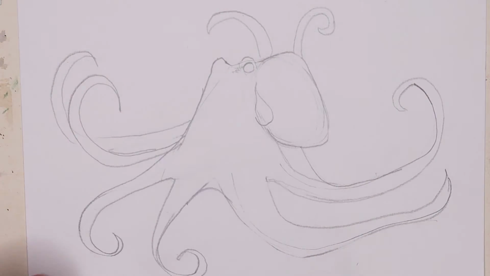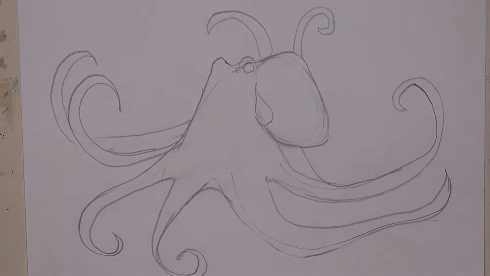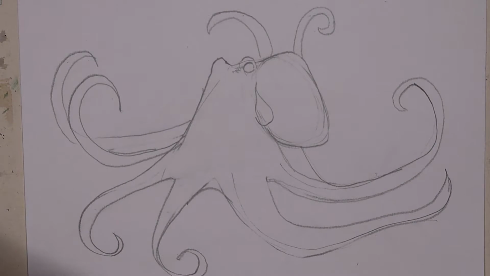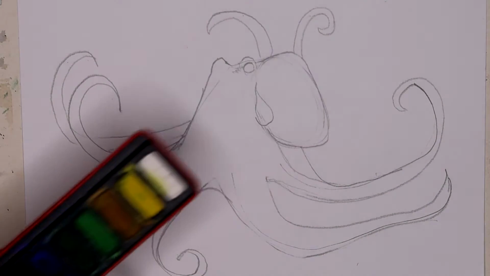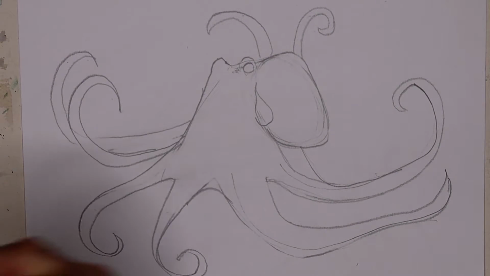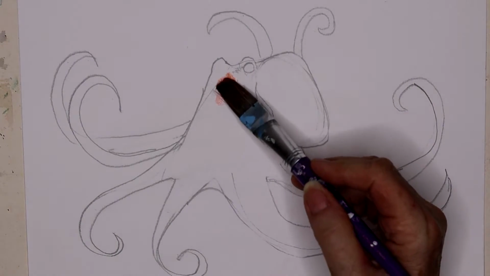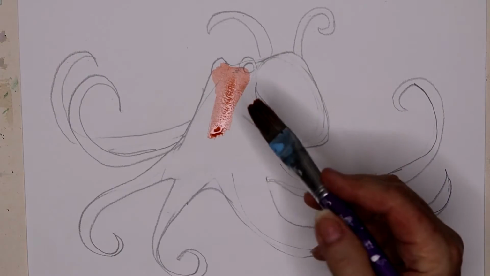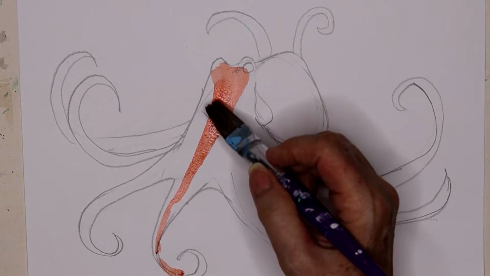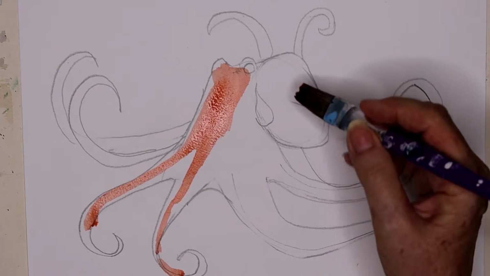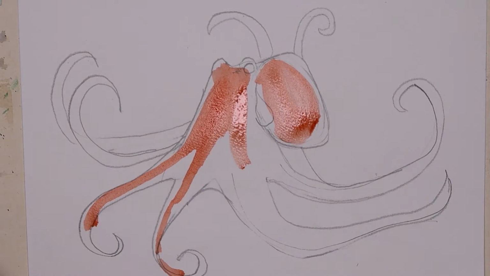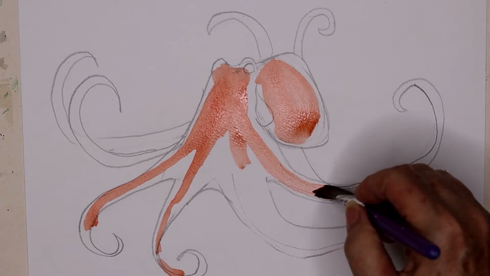Now I'm showing you my colors. I'm going to be using dark blue, orange, and red, and some black. And this is the Reeves pan that I use in all my lessons. So let's start off with some orange. Octopus are able to change their colors. So I'm putting in some orange with my big brush. I want to cover a little more area. Use the side of the brush to go down the arms. Put a little bit here, back here on the body. And I'm going to bring it on each arm.